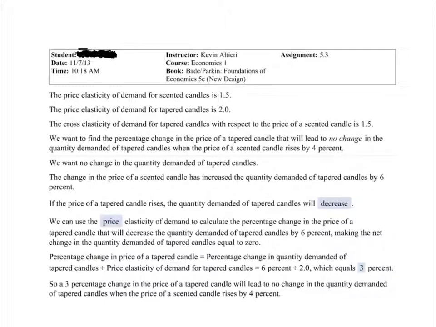We know that the 4% change in price based on the cross elasticity of demand for tapered candles with respect to scented candles is 6%, right? So we did that out. And then we know that if the price of a tapered candle rises, the quantity demanded of tapered candles will do what? We know it will decrease, right? Because of the law of demand. Remember, there is no such thing as the law of supply and demand. There are only two separate laws, the law of demand and the law of supply. Right? So this is as a result of the law of demand.